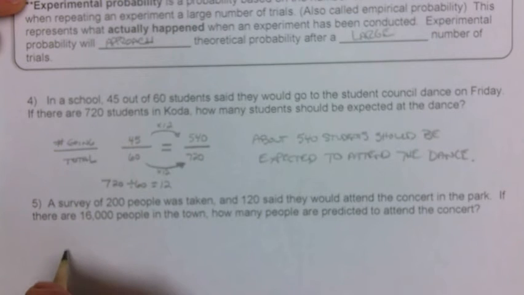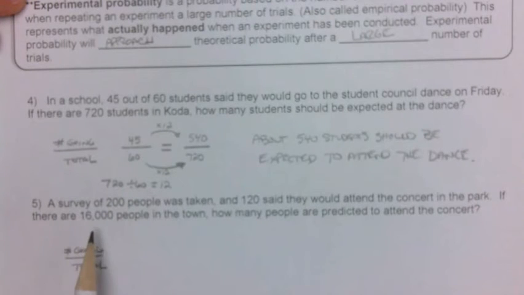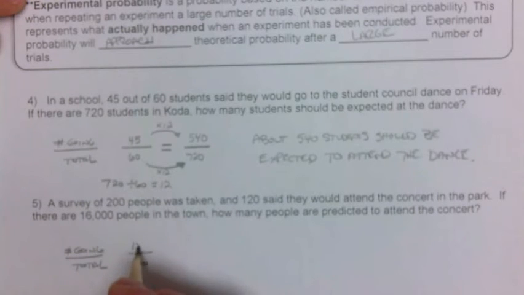So let's set up our ratio again as the number that are going over the total. Now, again, we didn't ask all 16,000 people. That would be very tough to do. We've asked a smaller group of 200 people. So our total number of people in our experiment was 200 people, and the number of that were going out of those 200 was 120.